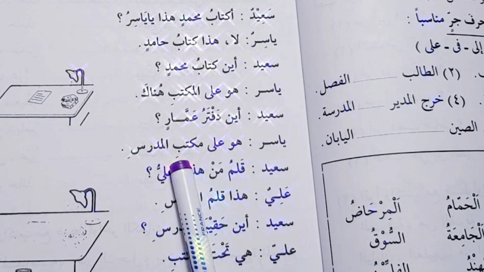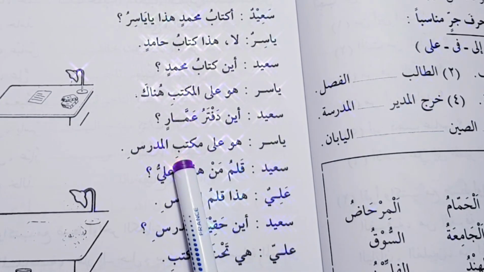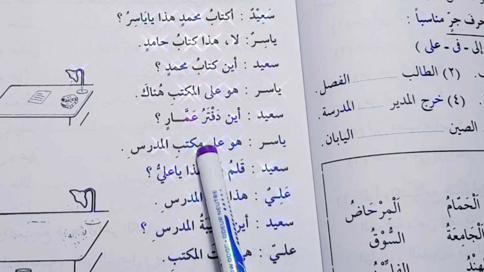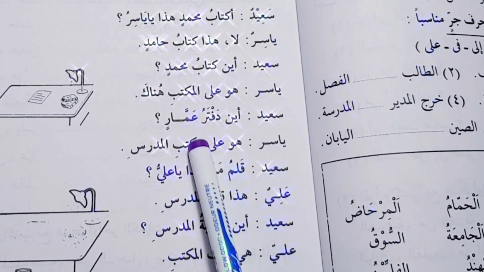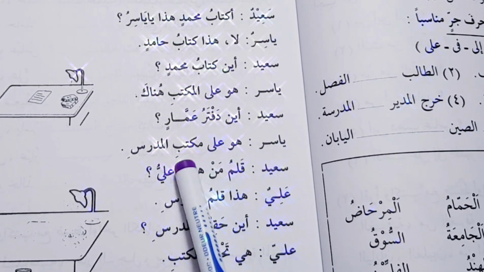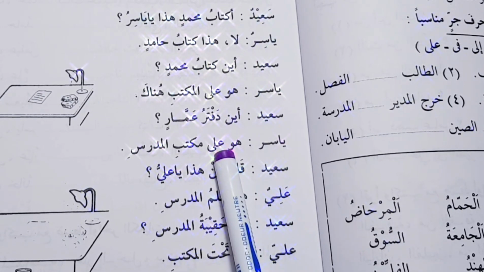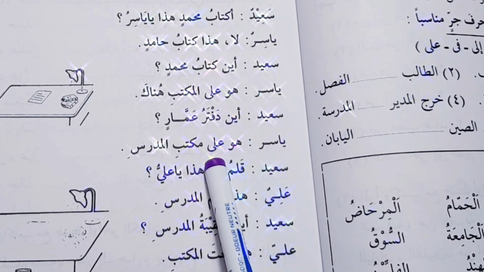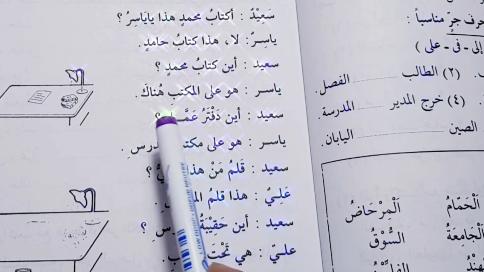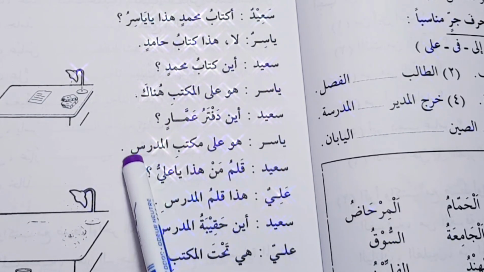For example, the mudaf is majroor here. Why is it majroor? Because ala came before it. Ala is a harf jar. So the mudaf changes depending on its position in the sentence or what comes before it. So it can be majroor, marfu' or mansub. So here it's majroor because harf jar came before it. So this is a harf jar, this is an ism majroor, and at the same time it's our mudaf. And then this is mudaf ilayhi. We said mudaf ilayhi is always majroor.